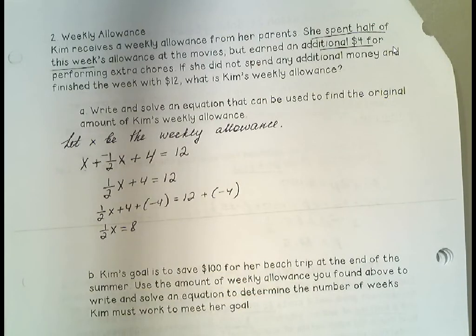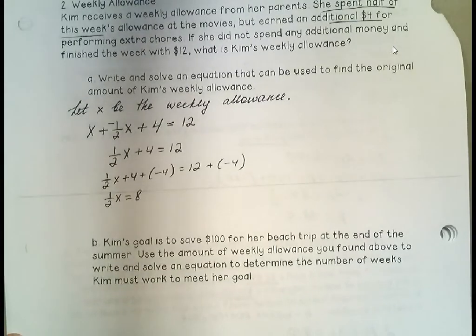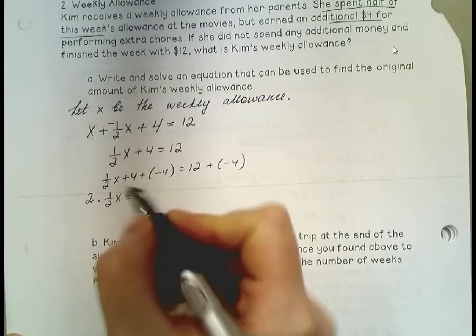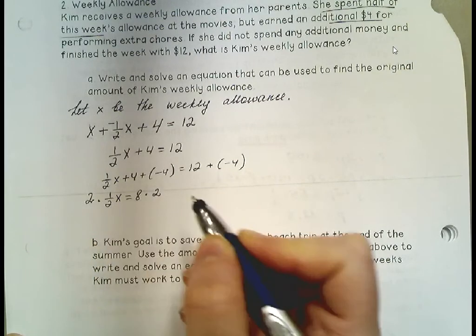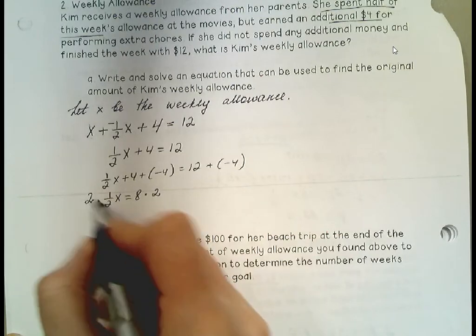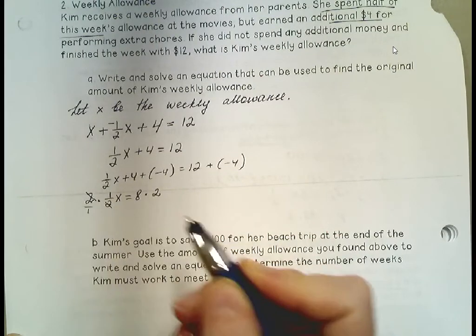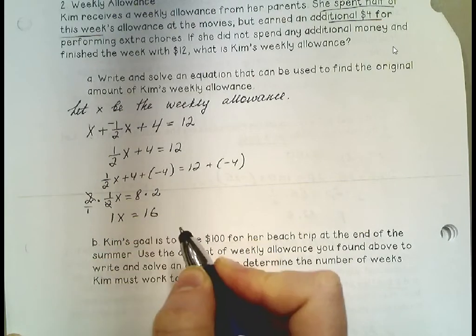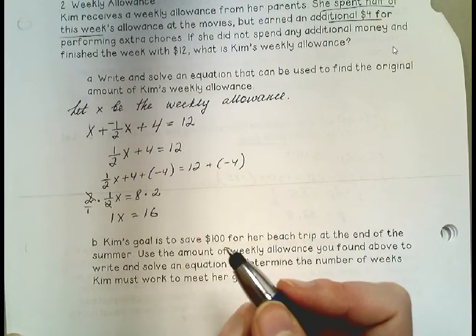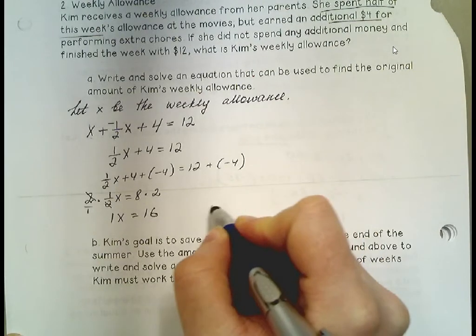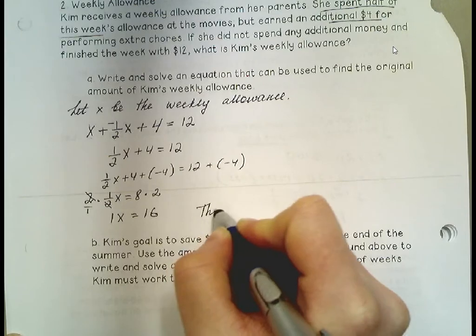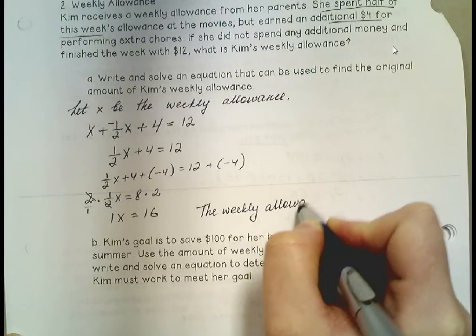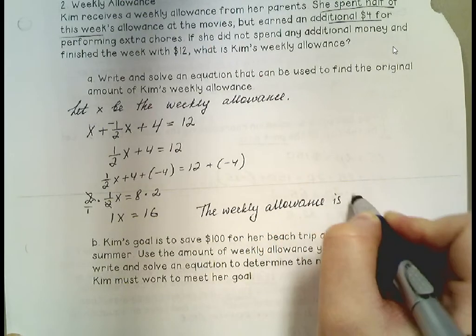Now, my next step is to multiply by the reciprocal, or multiplicative inverse. The multiplicative inverse of 1/2 is 2. So I'm multiplying both sides of the equation by 2. 2 and 2 get simplified, 2 over 1, and you will have 1x left, and that equals 16. That means that she had $16 to start with. Her weekly allowance is $16.